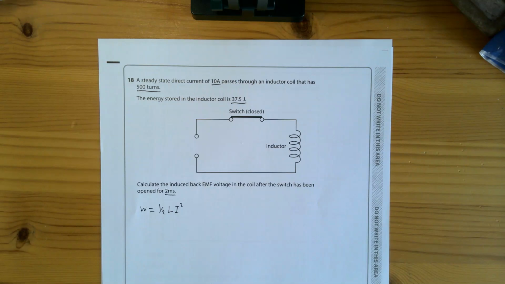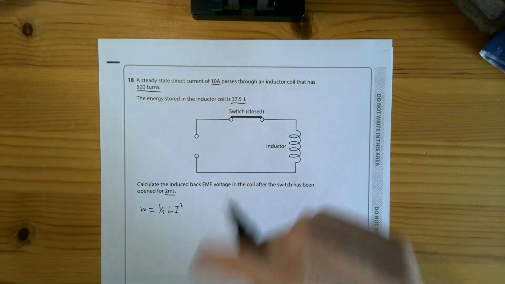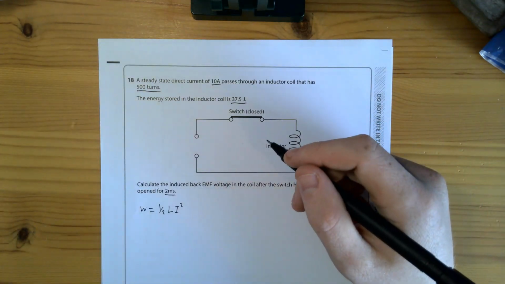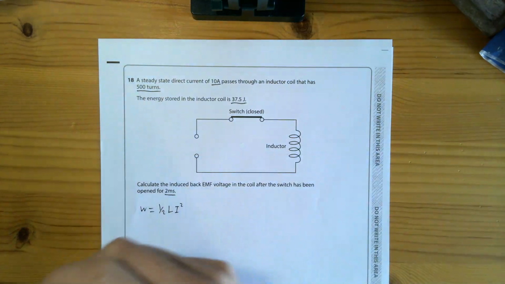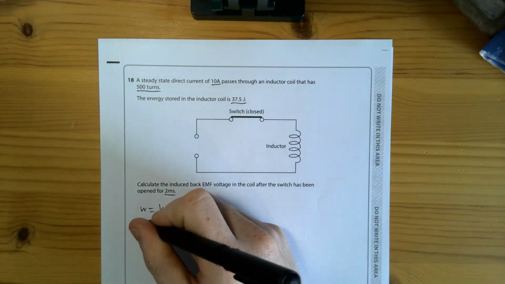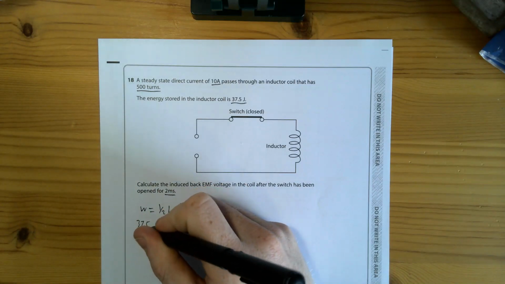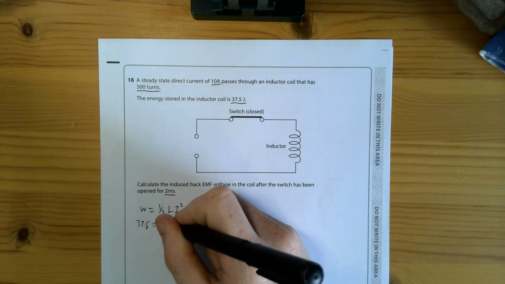So, in terms of information that we have, W we've got as 37.5. We know what our half is, 0.5.